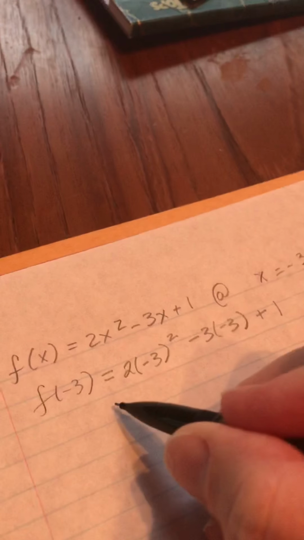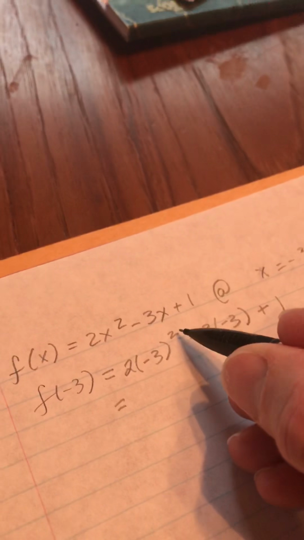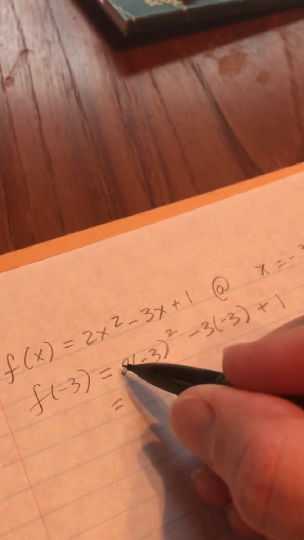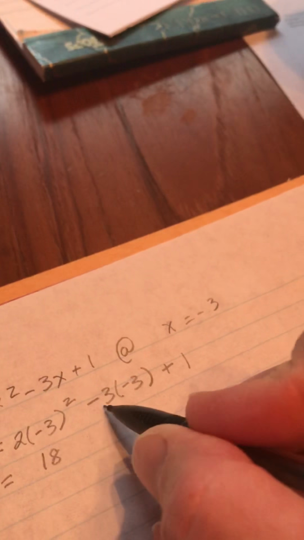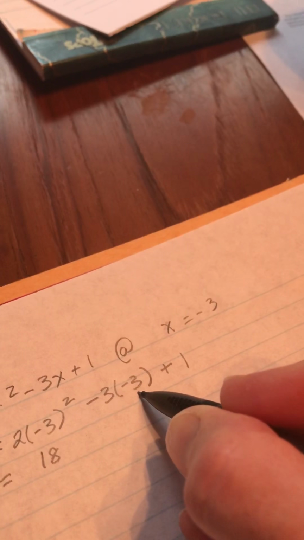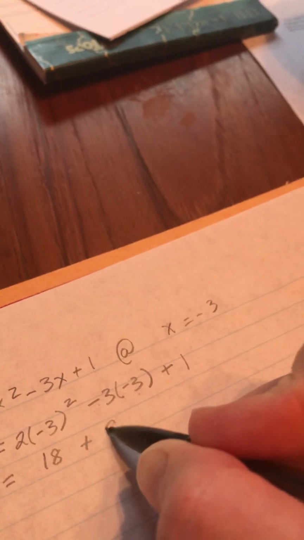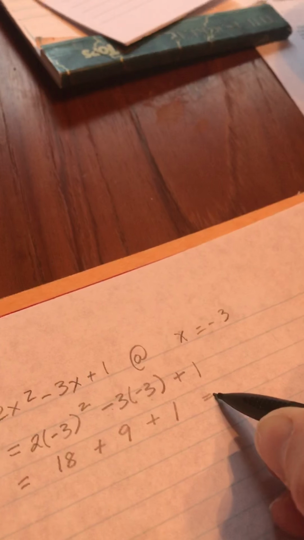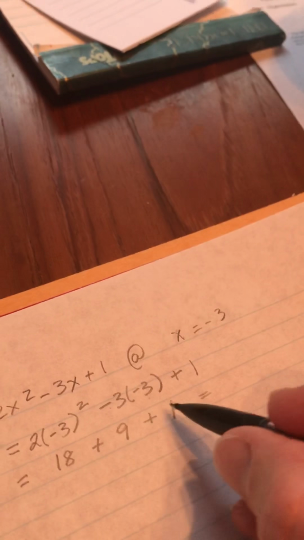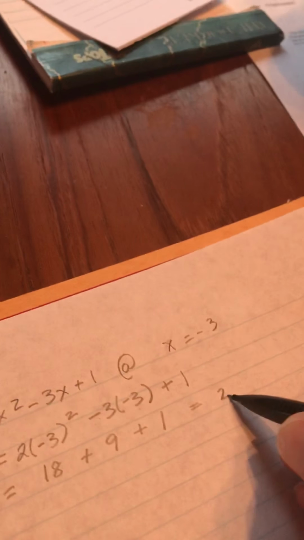All right, then you've got to be careful about order of operations. Square first. Negative 3 squared is a positive 9. Then times 2 is 18. Over here we've got to subtract negative 9, which is the same thing as adding 9. 2 minuses make a plus, so that's plus 9, and then plus 1. Be very careful about signs, and then just add. Since everything's added, you can add in any order you want. 1 plus 9 is 10, plus 18 is 28. There you go.